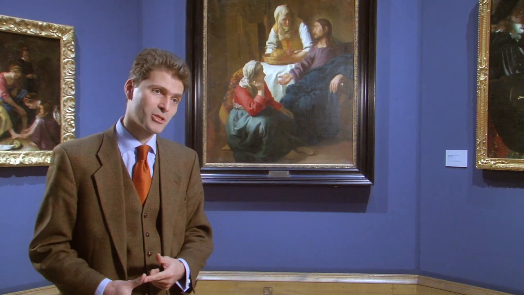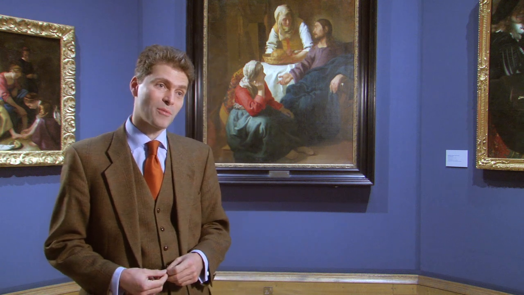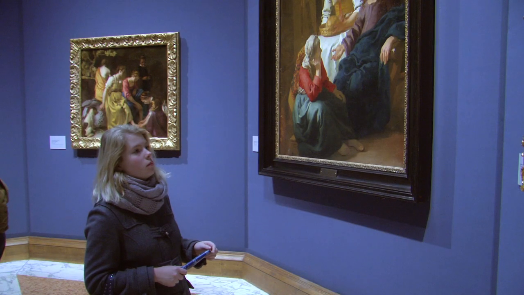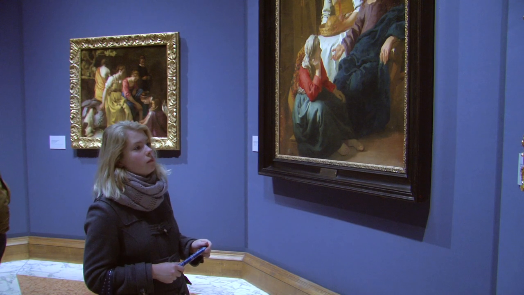If we look at the size of this painting, it's highly unlikely that Vermeer painted it for the open market. It's just too big, that is too expensive. He spent too much time and money on materials to just have something in the shop and wait for someone to come along and buy it. So I think there are two possibilities.